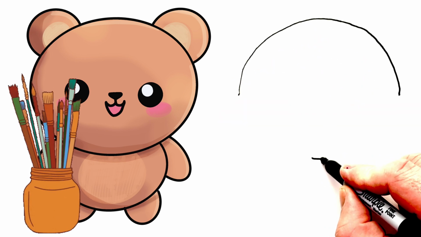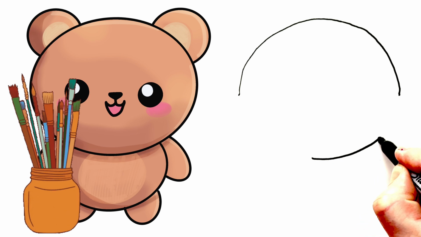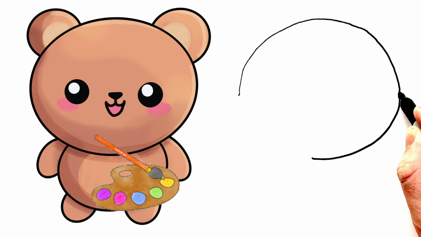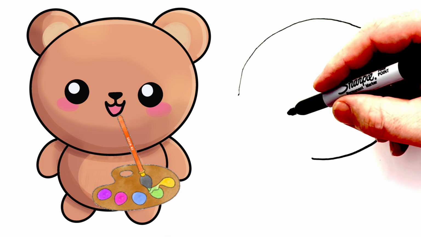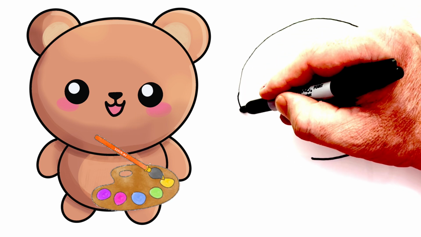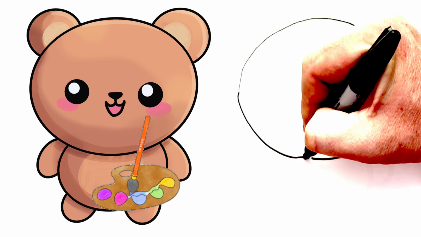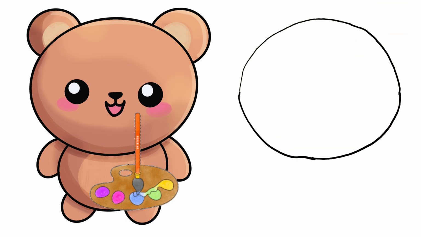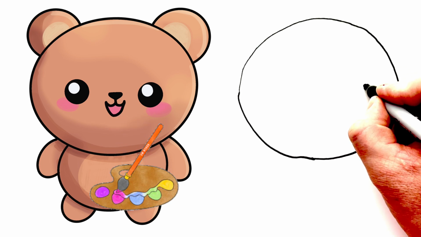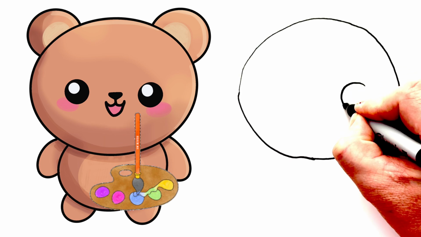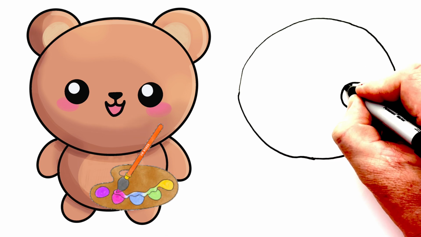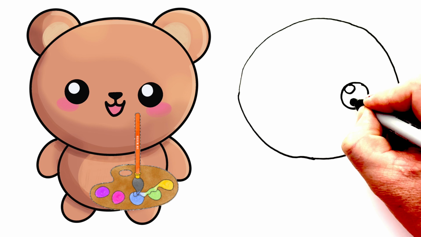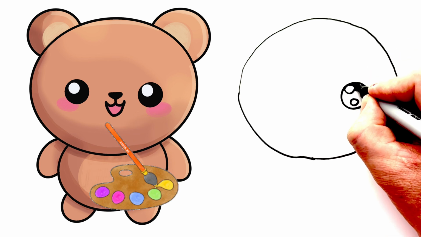And now we're going to start off with a line that curves to the right. And now we're going to curve a line down to the left. And that's the shape of our head for the teddy bear. Okay, pay attention to how big these eyes are. These characters, what makes them so cute are their big eyes. Then they have a tiny nose and a tiny mouth.